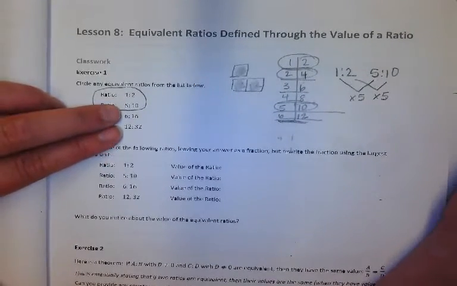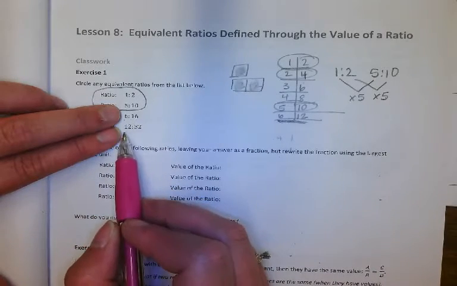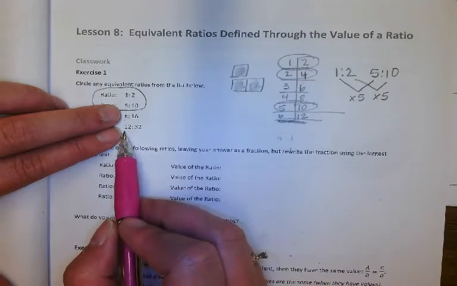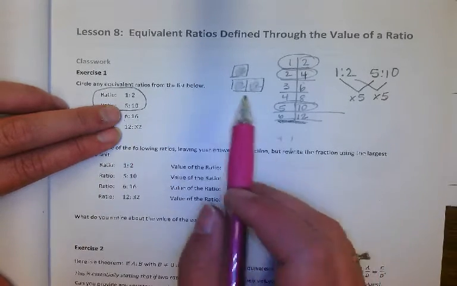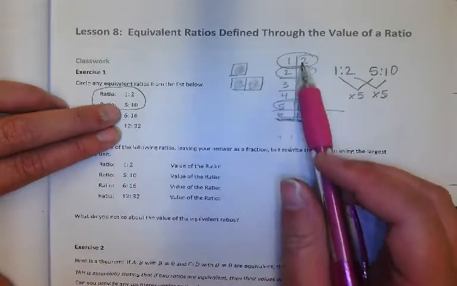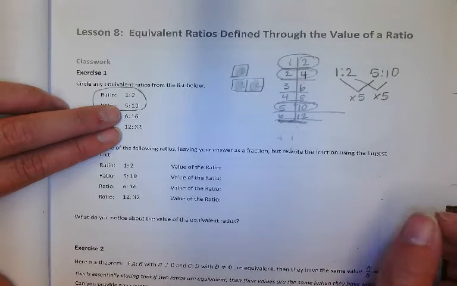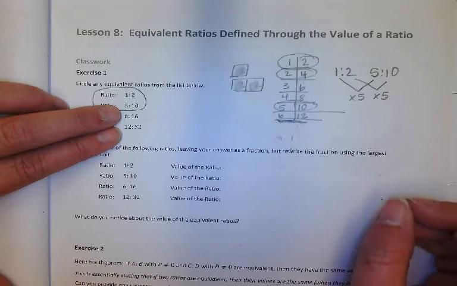So I want you to just pause the video real quick and see, is 6 to 16 equivalent to 12 to 32? So you might want to use the tape diagram. You'll have to build another one because you have to have a 6 and 16. You might want to make a table, or you might want to do it mathematically. But at this time, pause the video. When you're ready, push play.